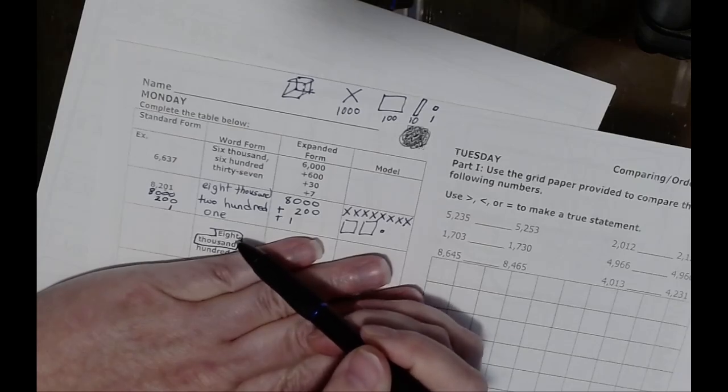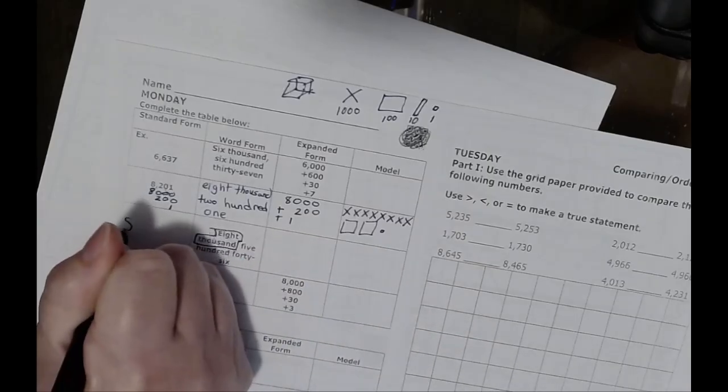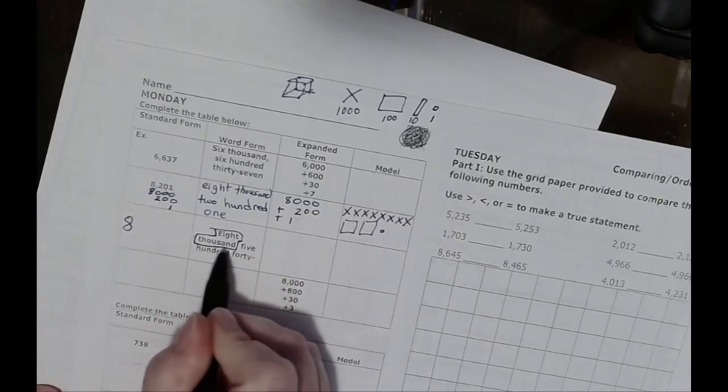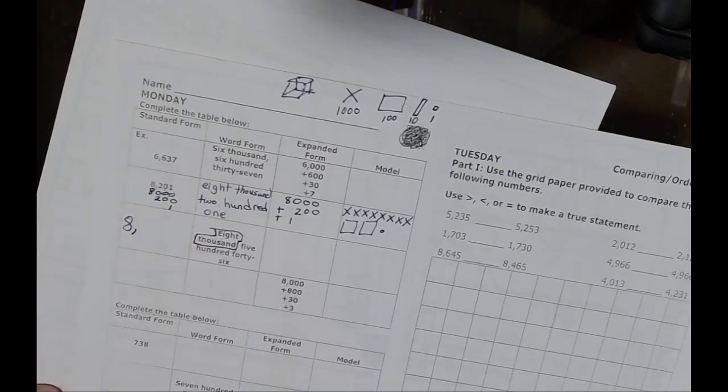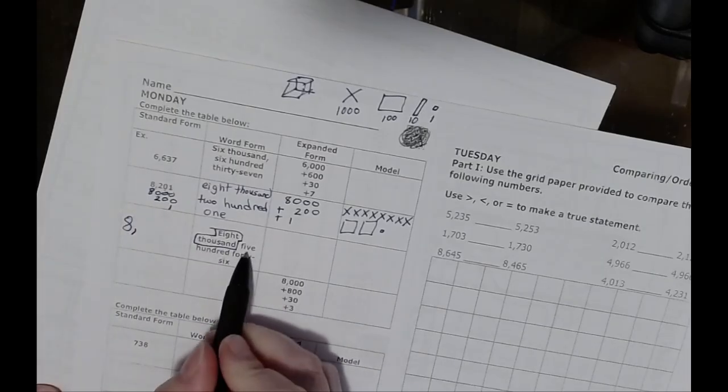So, I only have one number, 8. So we're going to write an 8. And then I see that word thousand. When I see the word thousand, that is where I know to put my comma.